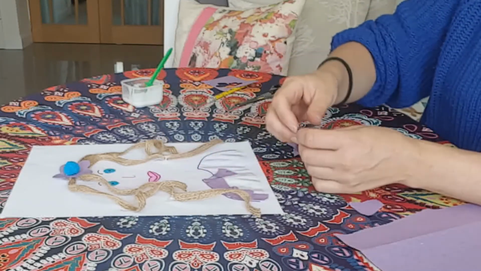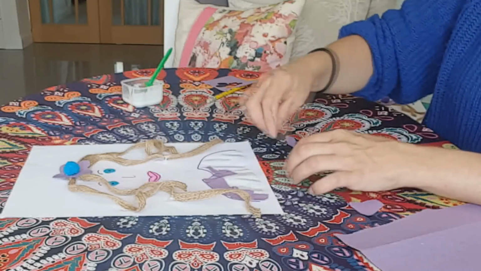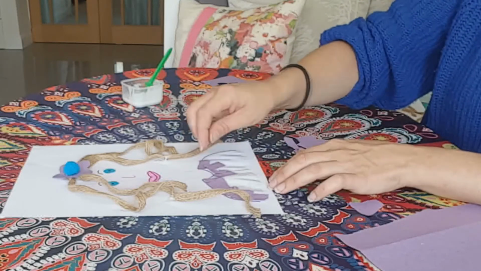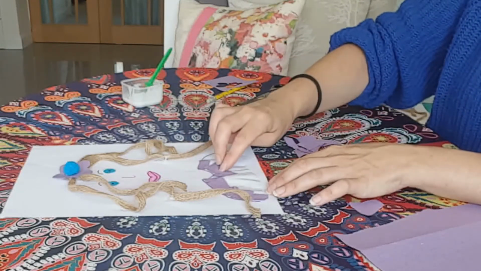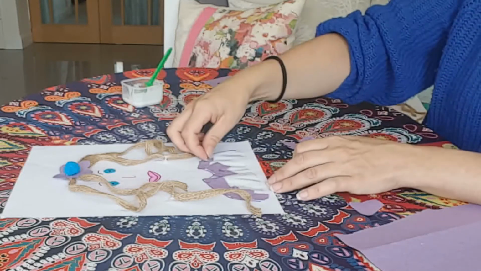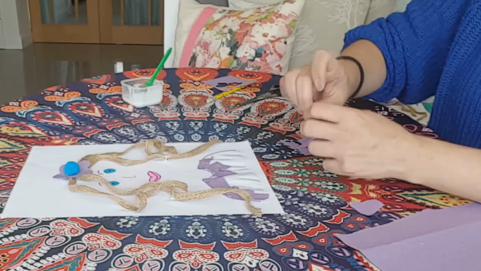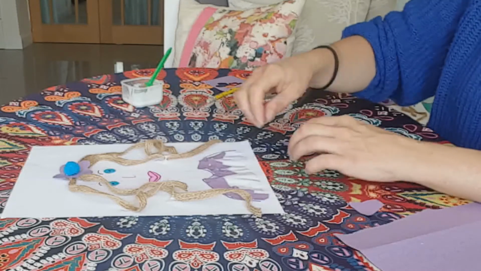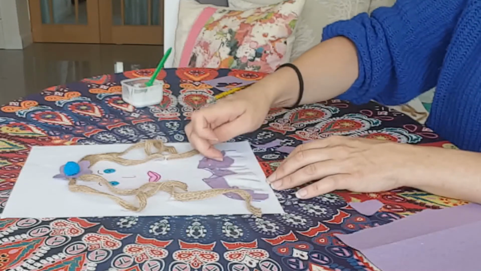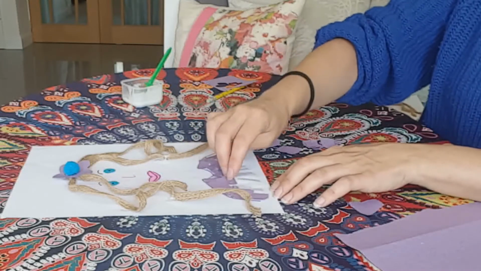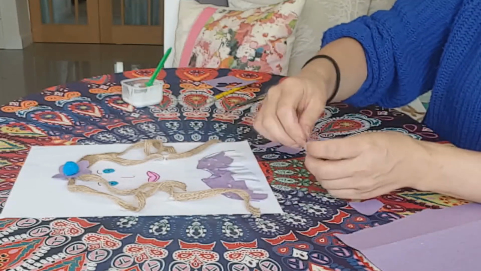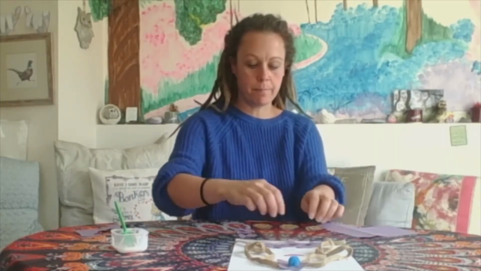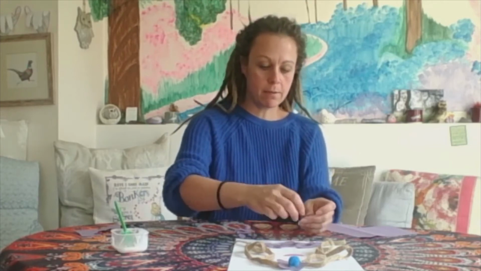Now this part might take you a little bit of time, so do relax into it and enjoy it. There we go. So, oops, that's stuck to my finger. There we go. So this is looking great already. I can see all the pieces stuck down, looking nice.